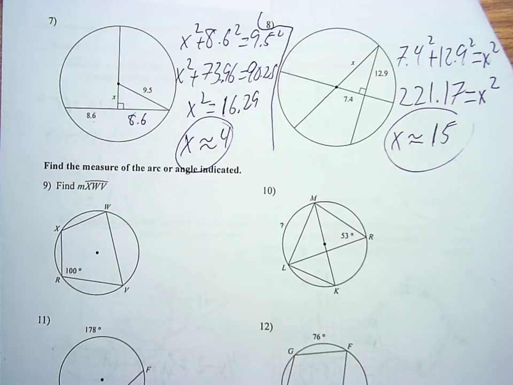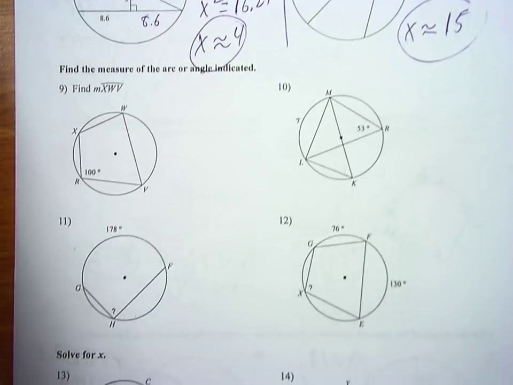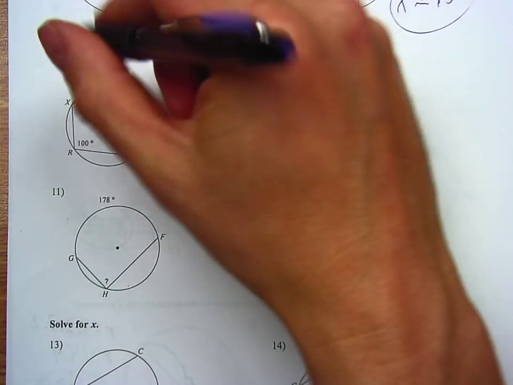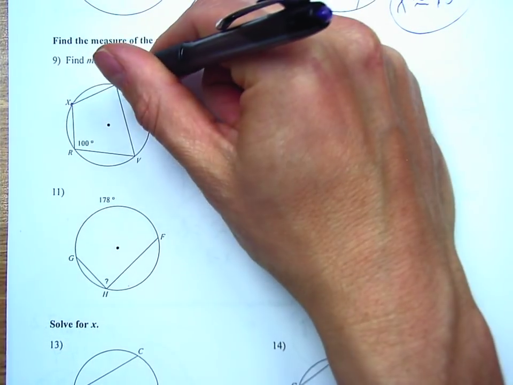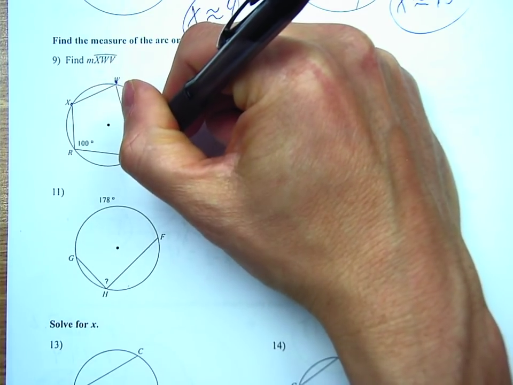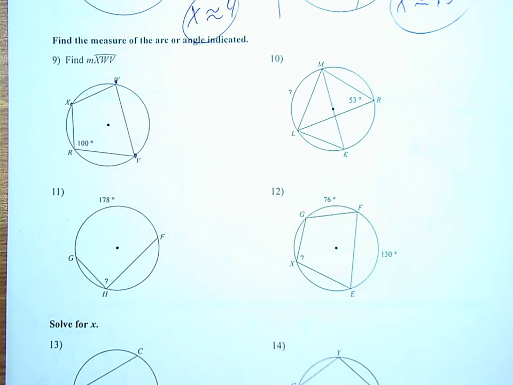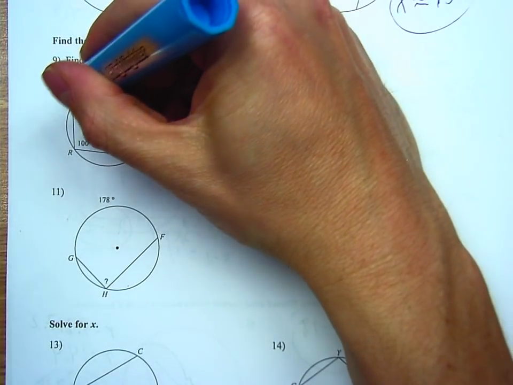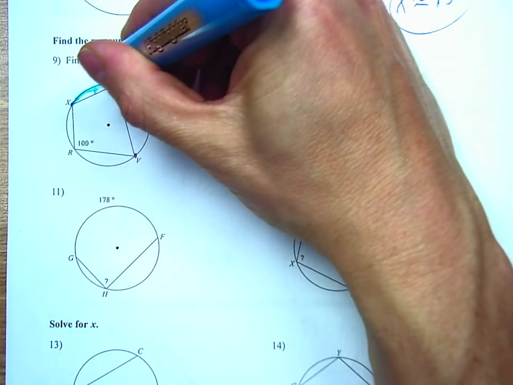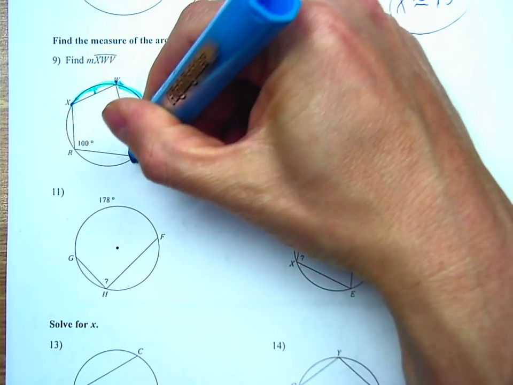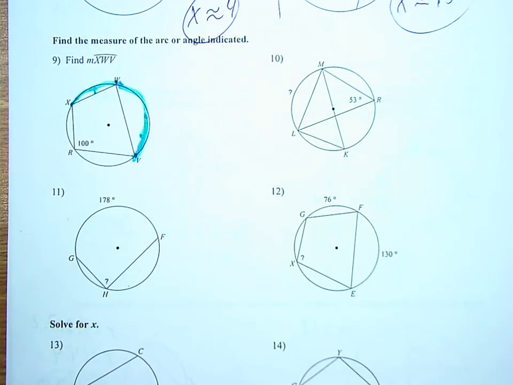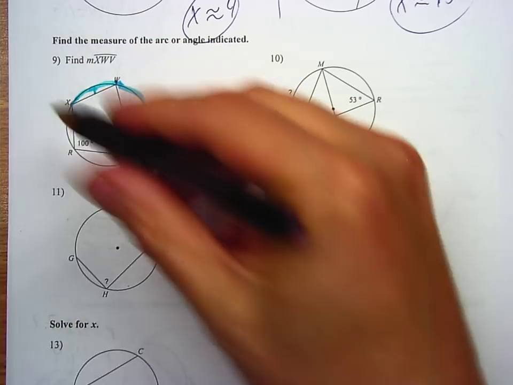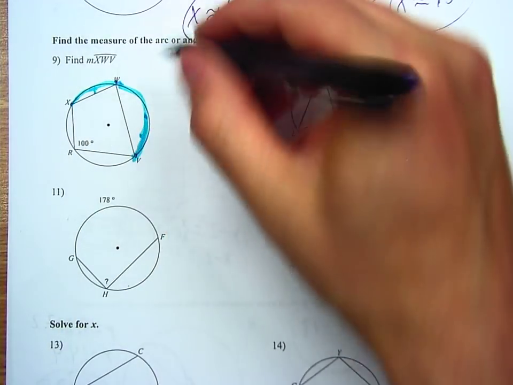All right, next group. These are inscribed angles. So the inscribed angle is half the corresponding arc. So arc XWV, this arc along the outside of the circle, along the perimeter of the circle, here it is in blue, is double in value to the corresponding inscribed angle.